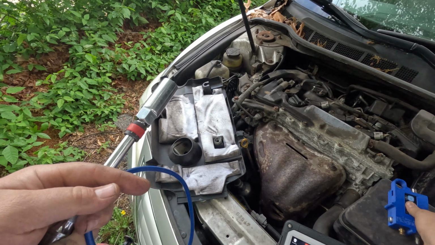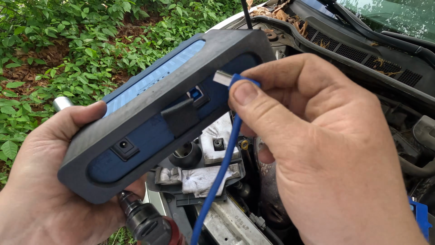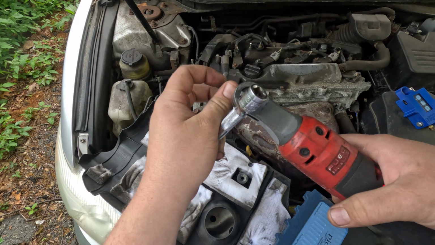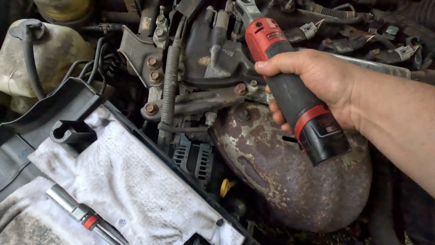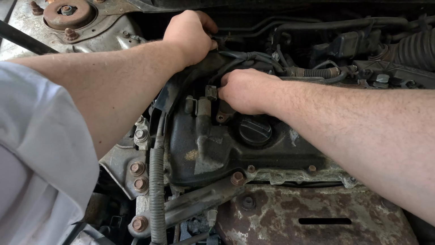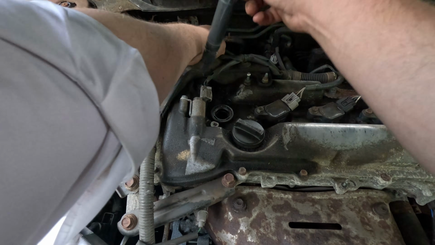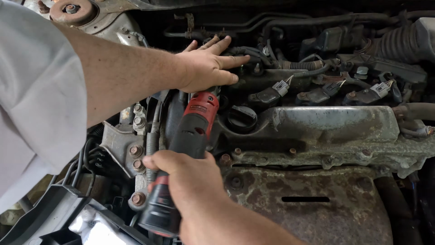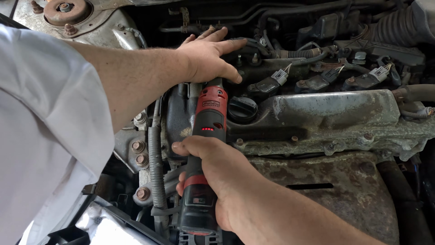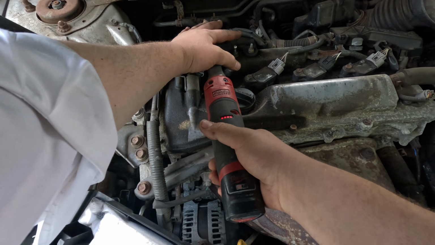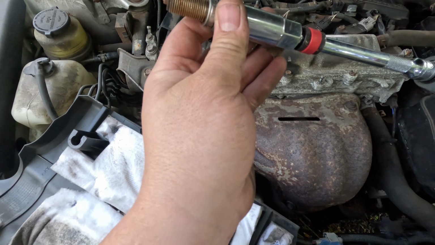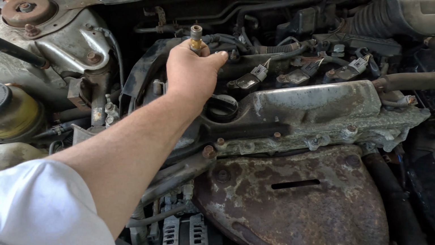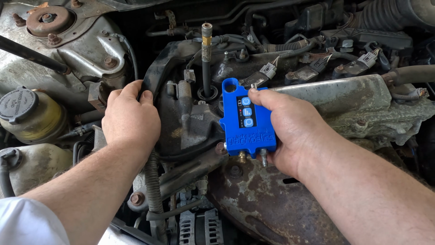Alright, so I'm going to put my scope in cylinder. Meanwhile, I'm going to pull out the spark plug. Here's the transducer, just let it turn on.